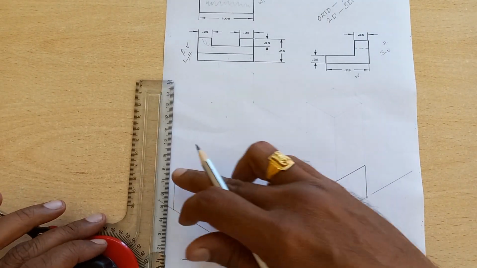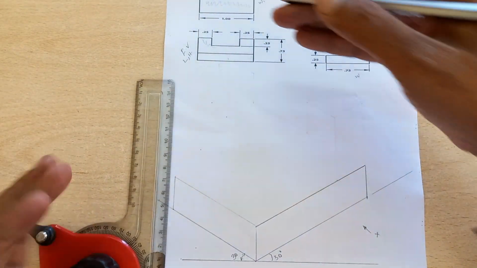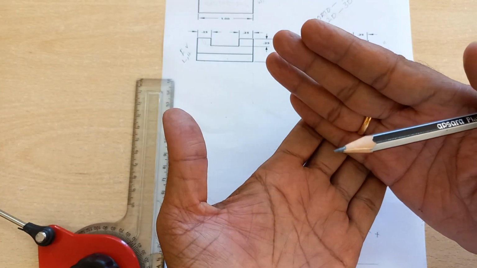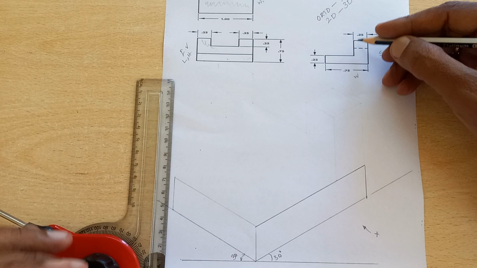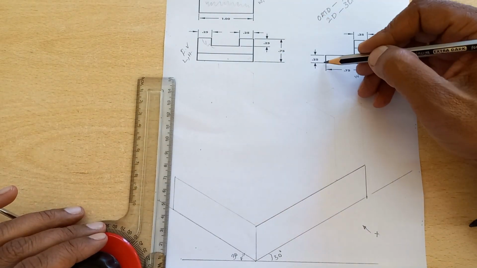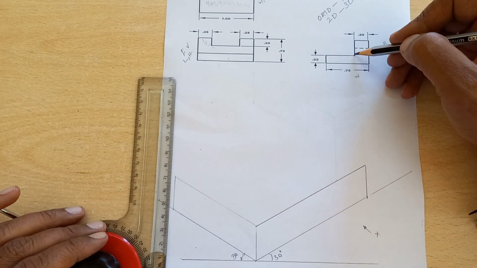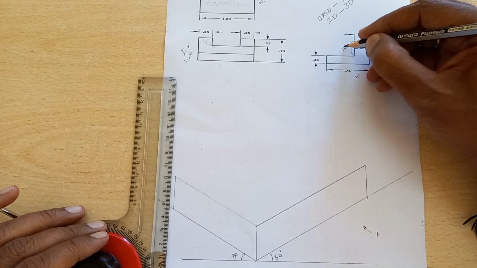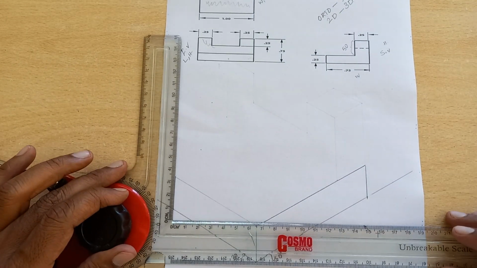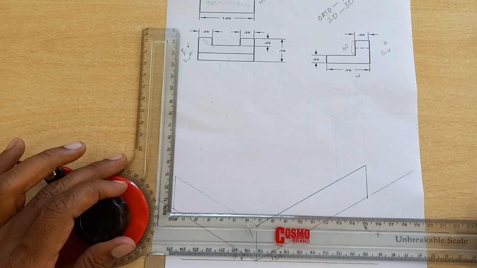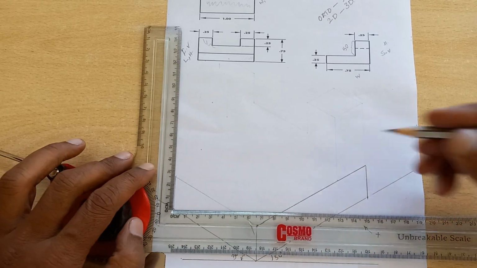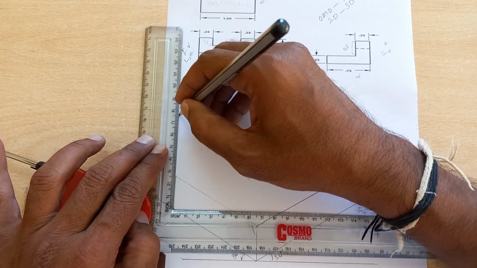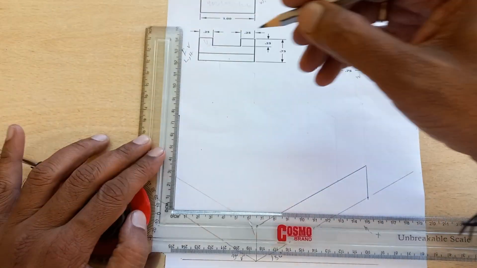Now from this top view there is a web, so that means there is a base plate and a web like this. So what is this height? The height of this web is the total 75 and base plate is 25. That means from this particular point to this particular point, this is 50 mm. Already it is taken as 25 mm here, and I will continue it for 75. So this is 50 mm. Now I will draw a line here.